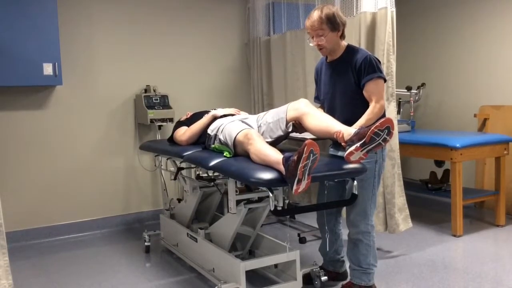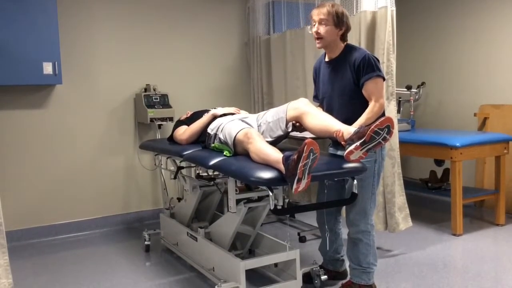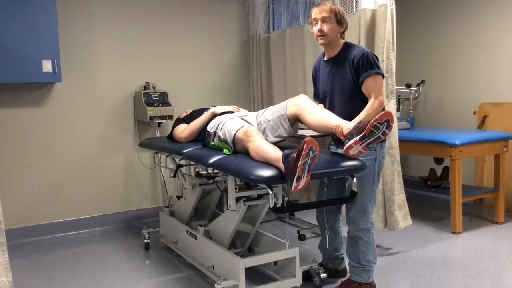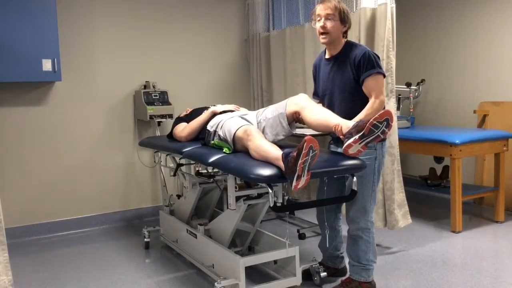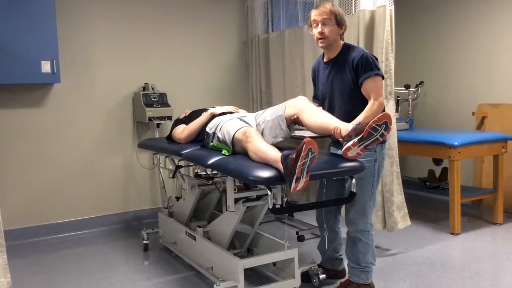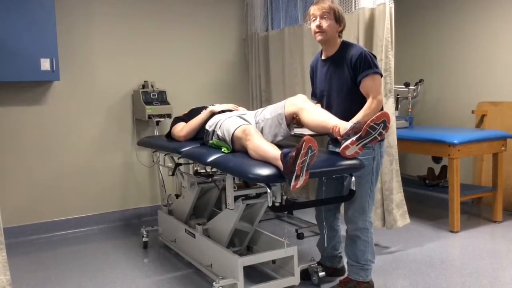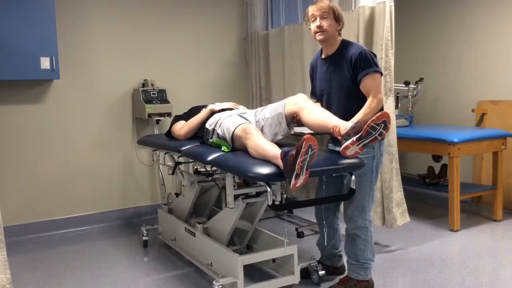Once you reach the point where the pain dissipates, then you palpate and probe the popliteal fossa behind the knee, and you try to recreate the pain. And if you recreate the pain, then it's a likely sign of sciatic nerve compression.